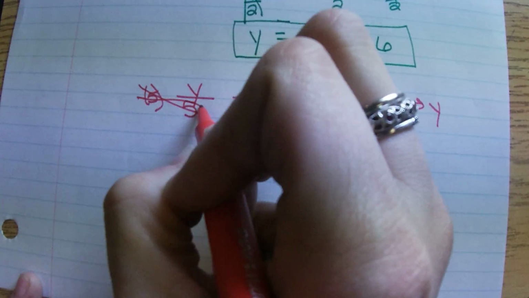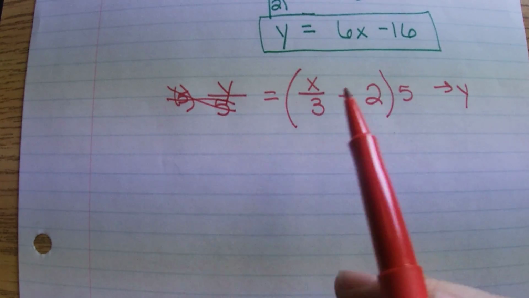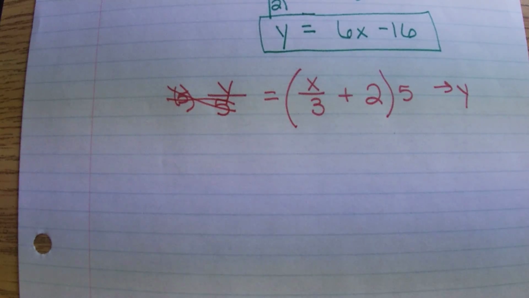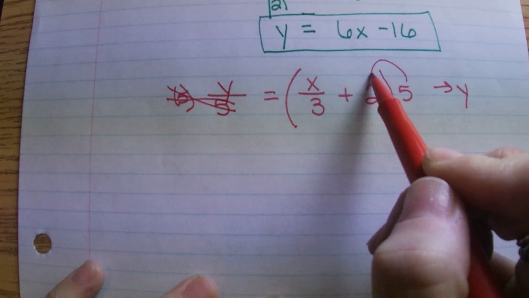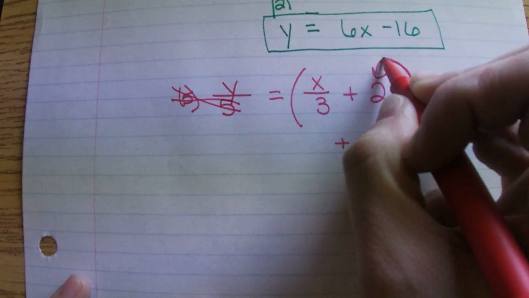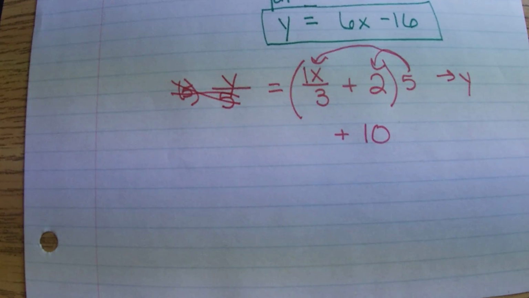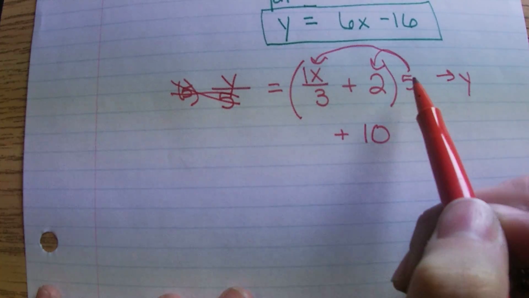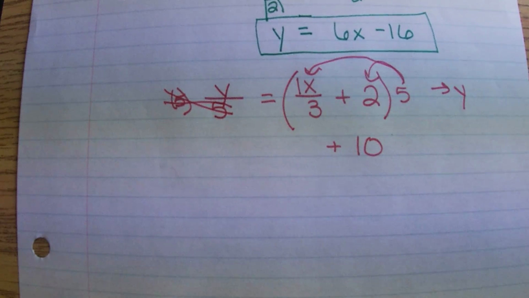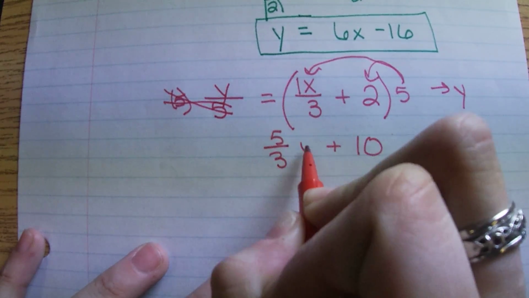So these cancel. Over here, we're going to have to distribute. And here's where, like, one piece is easy. This one's fine. 5 times 2 is 10. But be really careful here because we are not taking 5 times 3. There is really a 1 up here in front of the x. And so we really want to take 5 times 1/3. Okay, and that is going to give us a 5/3 x.